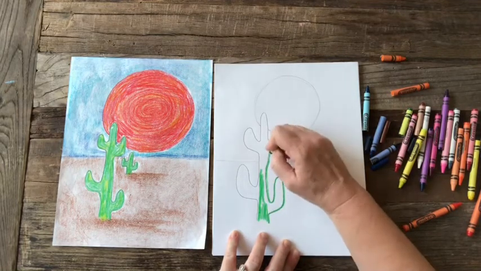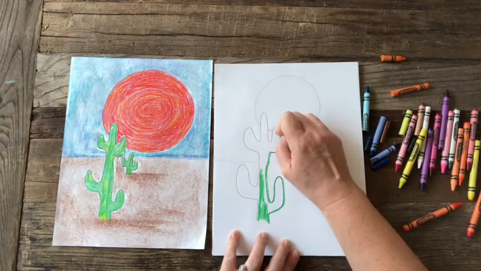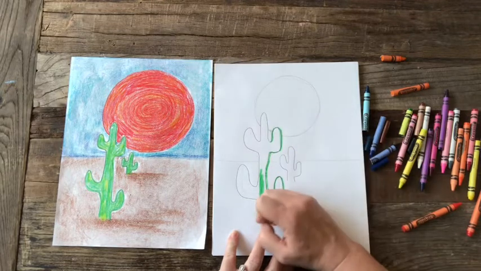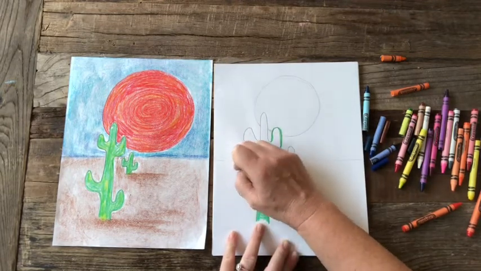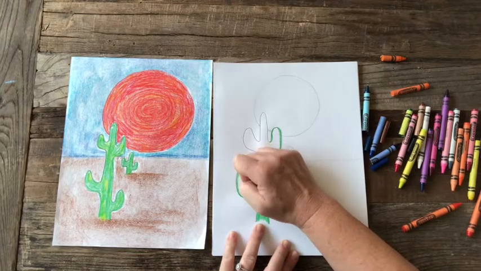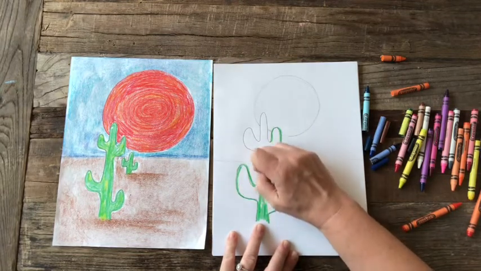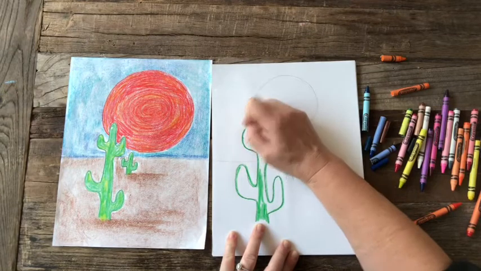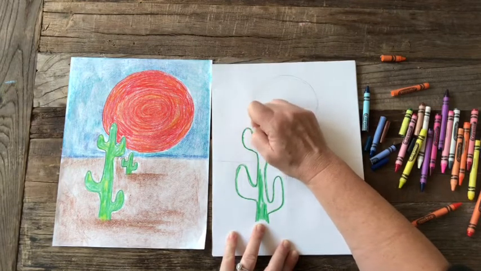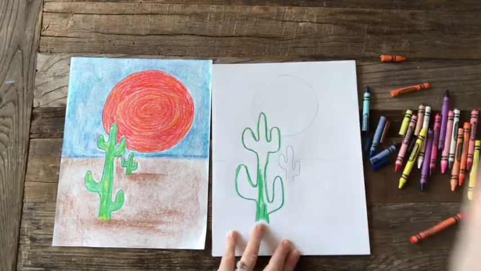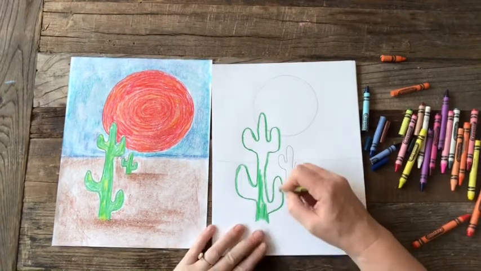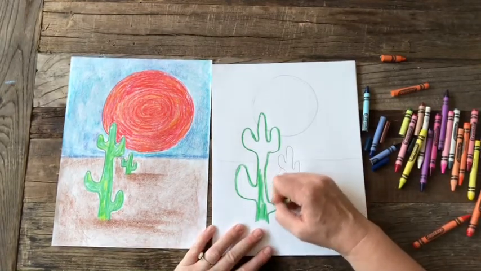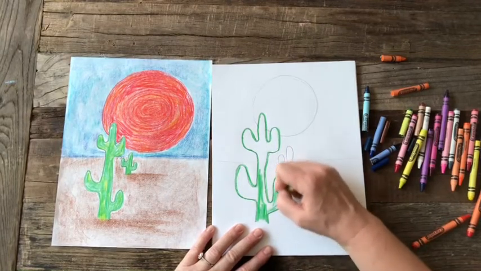Because we drew it in pencil first, we might want to just cover up that pencil line. Sometimes I don't use a pencil first. I start with the crayon, but with this project, I definitely needed the pencil to help me draw the cactus and erase. So tracing around your cactus will give it that nice border.